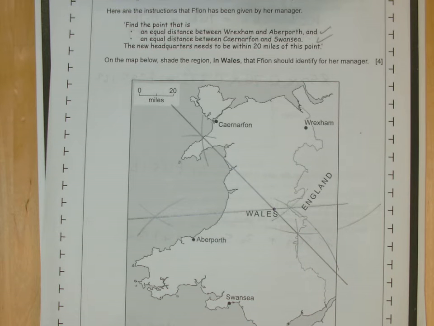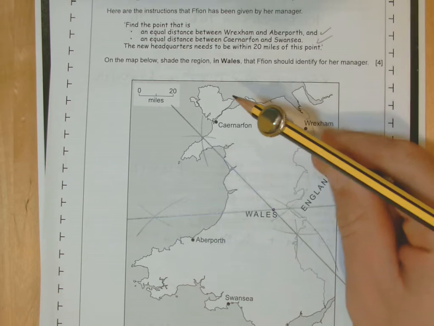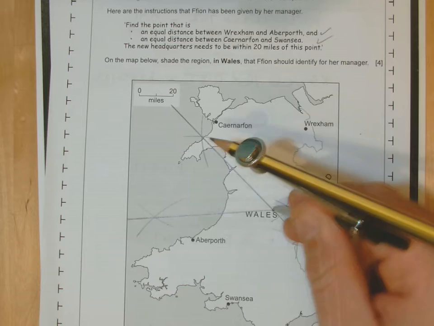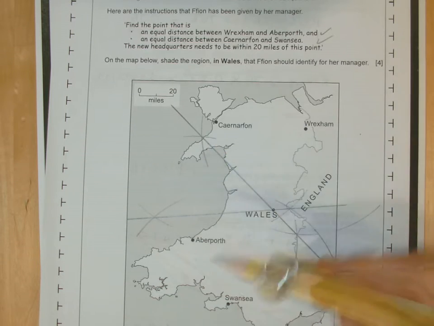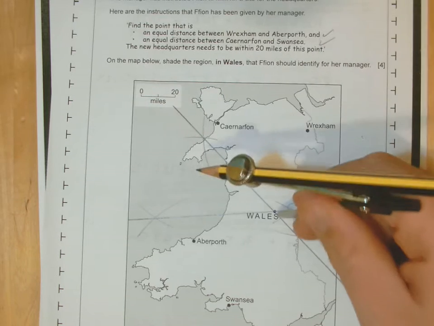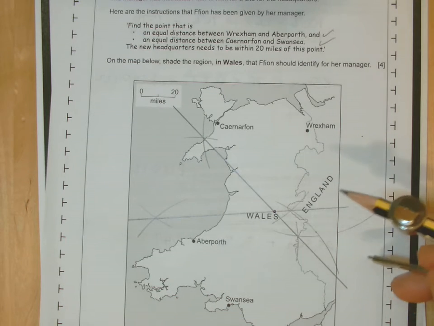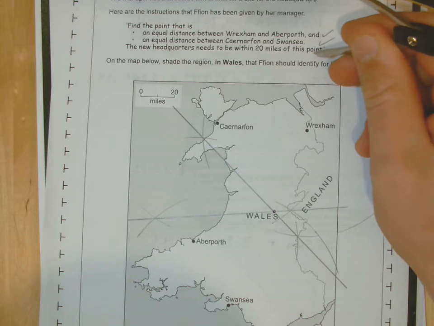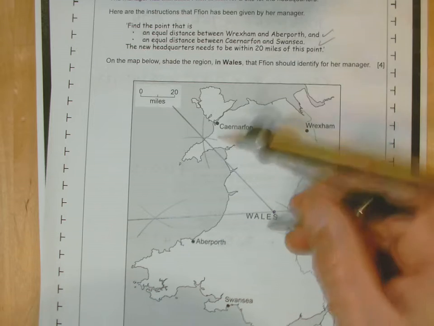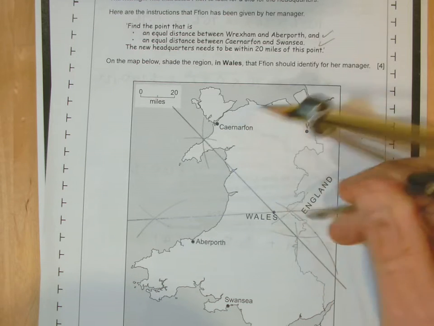So there, it's the same distance to Wrexham and Aberporth, and then Carnarvon to Swansea is the same distance between those two locations as well. Then it says the new headquarters needs to be within 20 miles of this point. So it's got to be within 20 miles of this point. So it doesn't have to be on this point, it could be anywhere, but within 20 miles of this point.